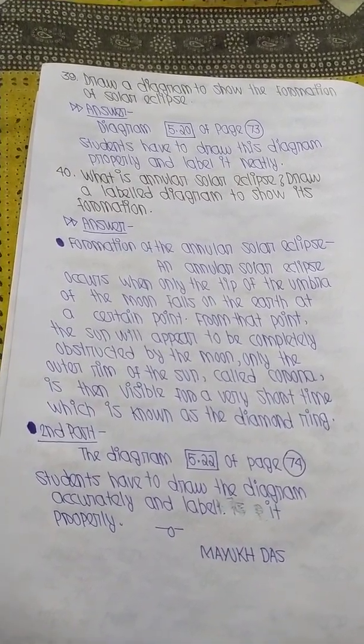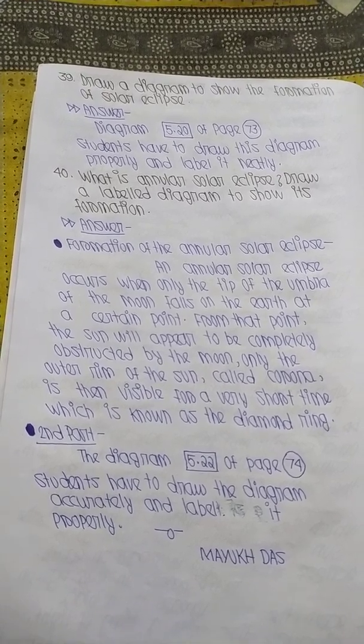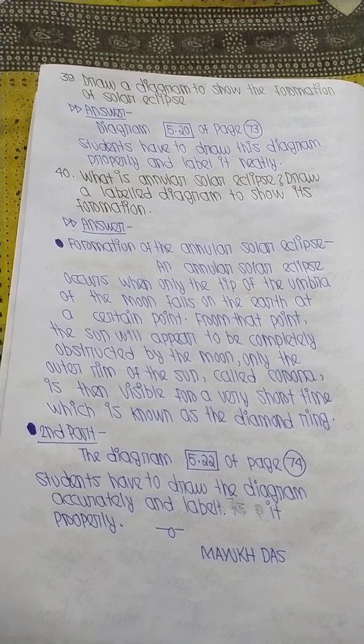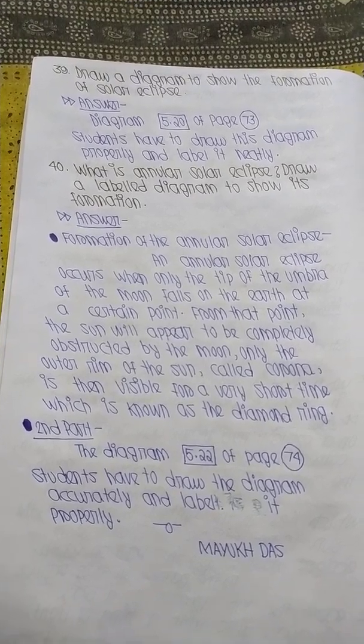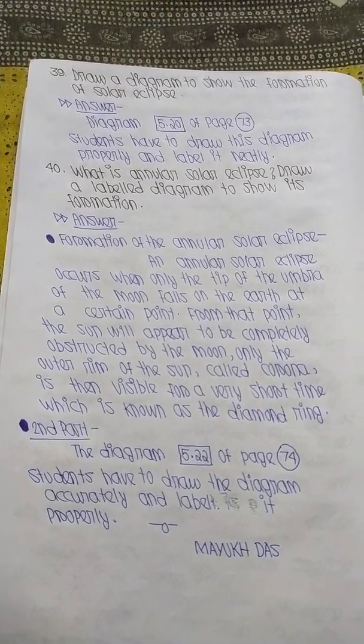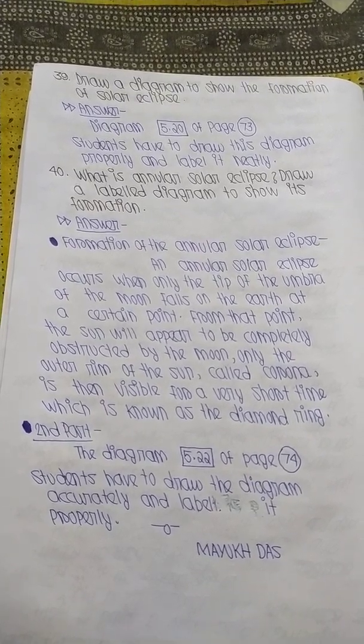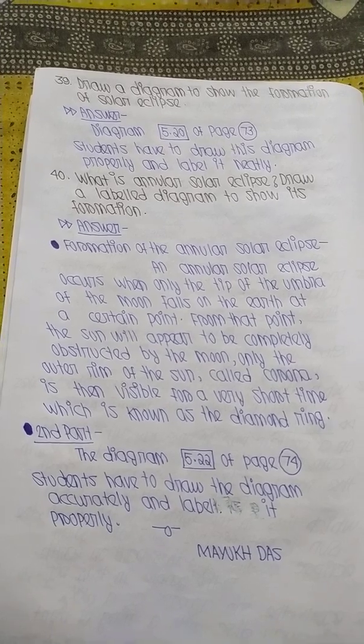The second part of the question, draw a labeled diagram to show its formation. The diagram 5.22 of page 74. Students have to draw the diagram accurately and label it properly.